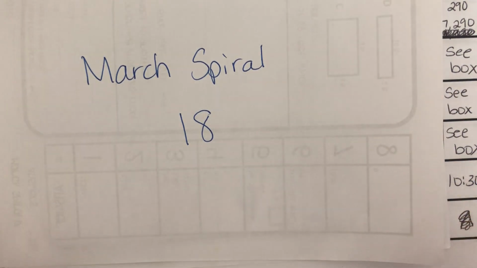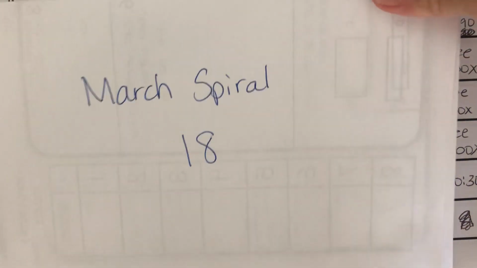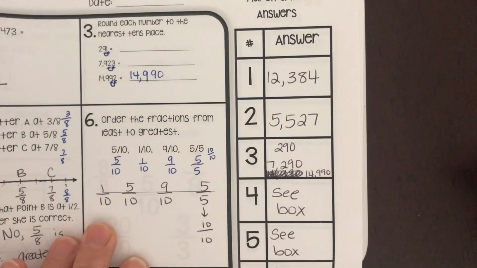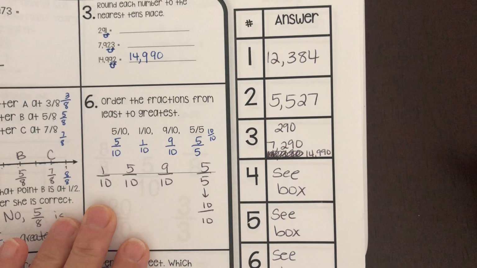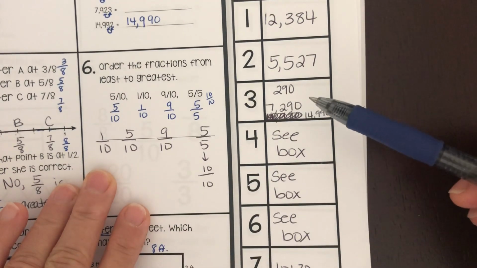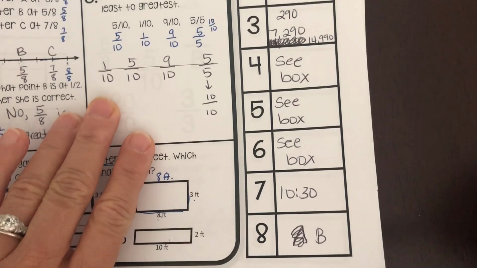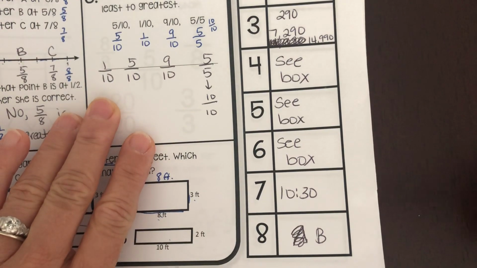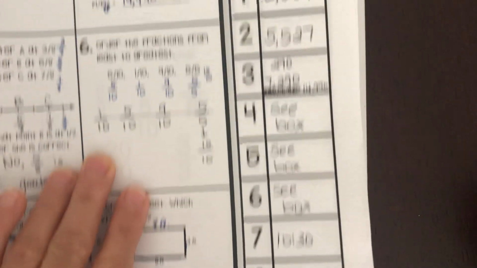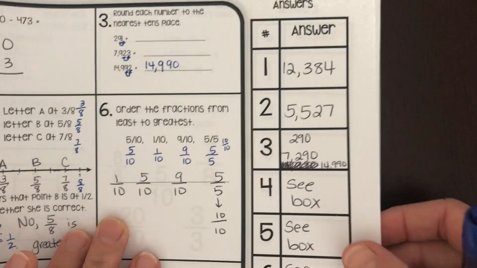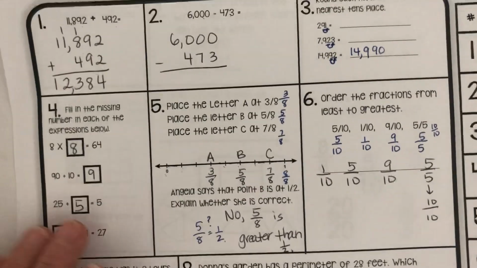We are going to do March spiral 18. Before we do that, we're going to correct 17. Okay, here are the answers. Remember, you can just pause it if I go too fast. Okay, so pause it if you still need it. And then let's go back and take a look at these, okay?